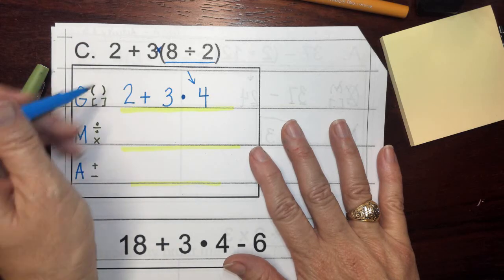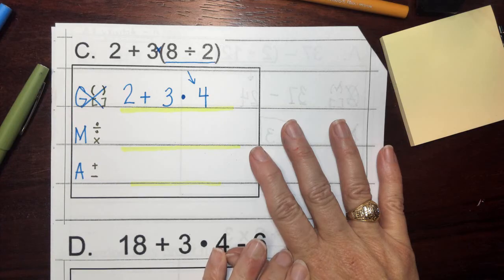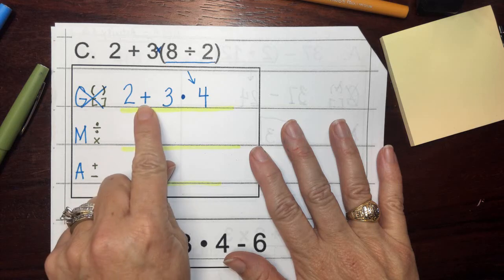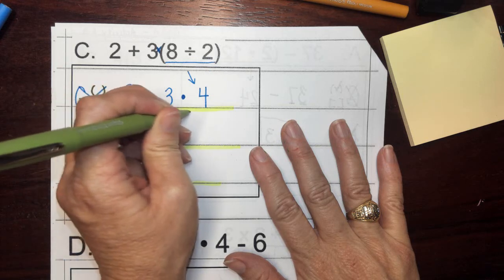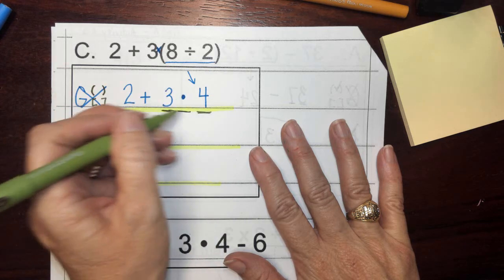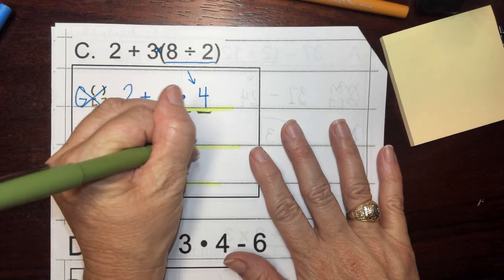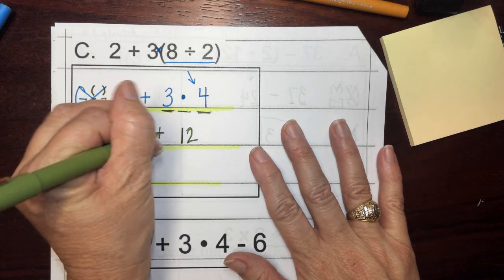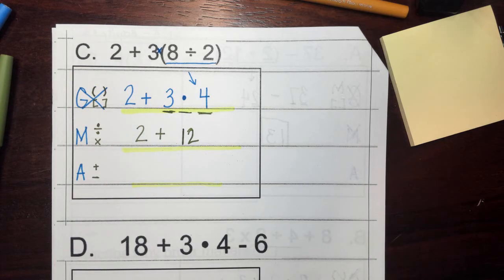Once I survey my problem again, I don't see any grouping symbols, so I'm going to go ahead and cross that off the list. And I'm looking for any multiplying or dividing actions. So I have adding and I have multiplying. So I'm going to multiply 3 times 4 because they're right here together. And 3 times 4 is going to give me the number 12. I'm going to drop my adding symbol and the number 2. So I didn't change the order, I just simply dropped it into place.